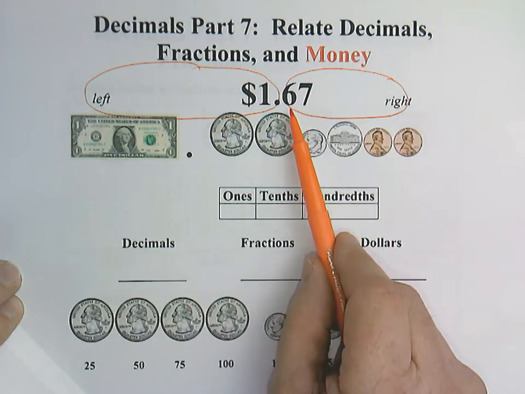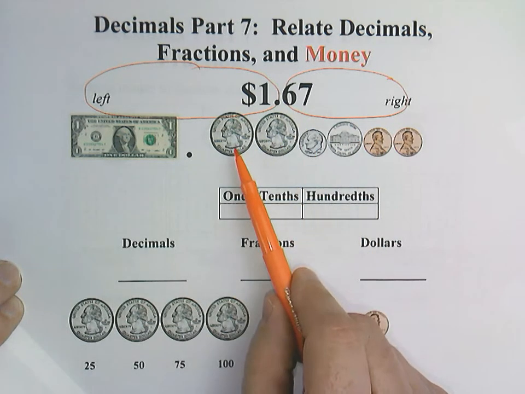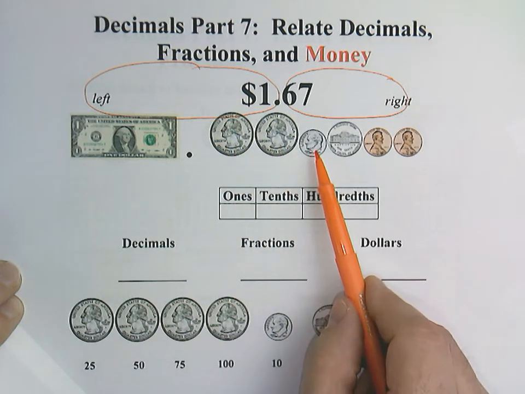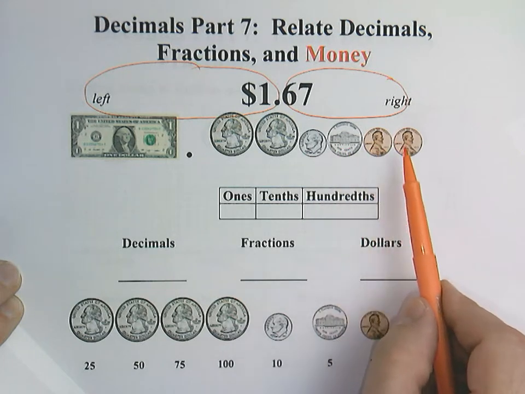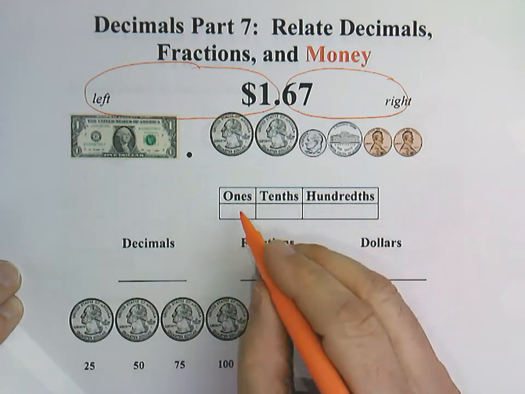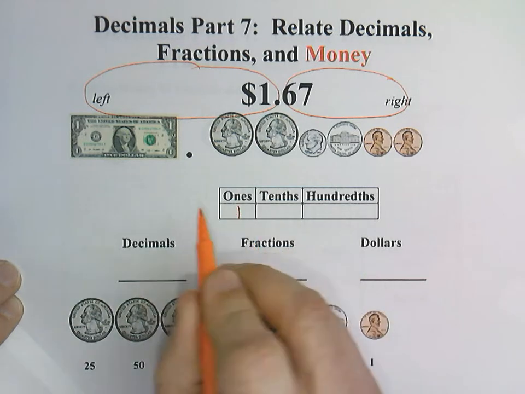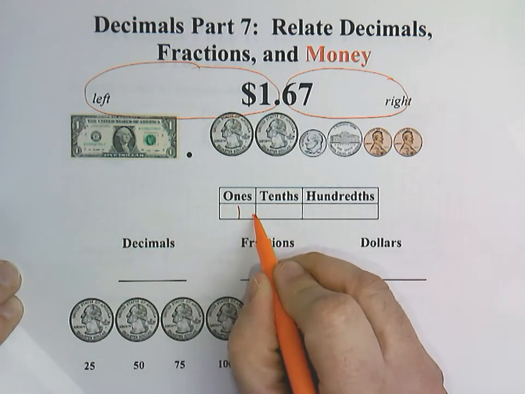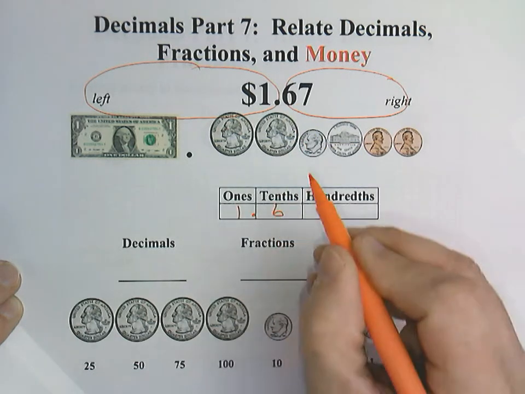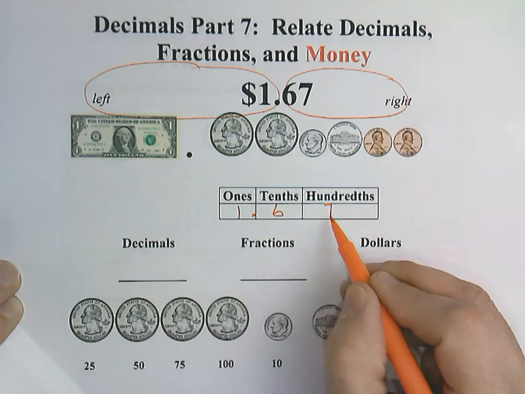For example, here we have 67 cents represented by our 2 quarters, 50 cents, a dime, which brings it to 60, 65, 67. We could write this on a place value chart as our $1, our decimal would go here. 6 goes in the tenths and 7 in the hundredths.